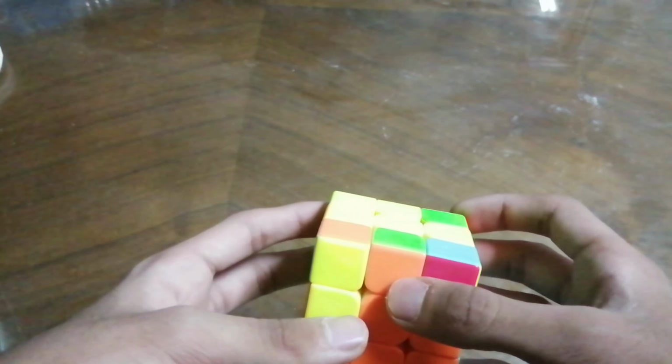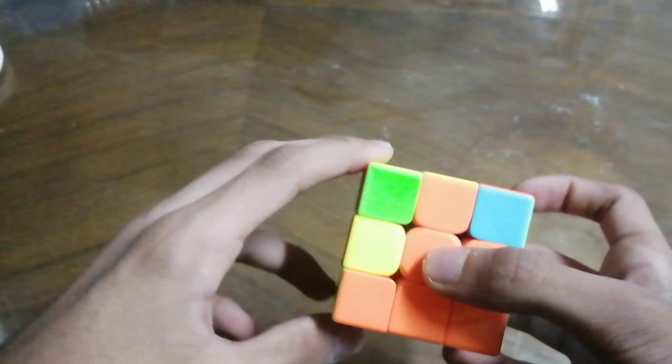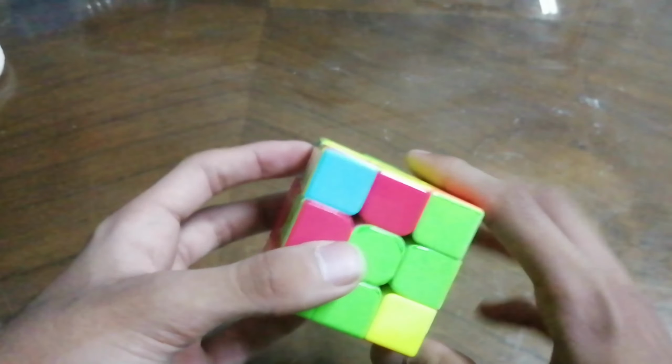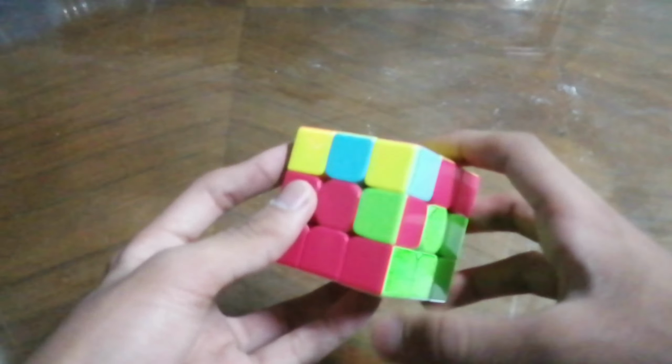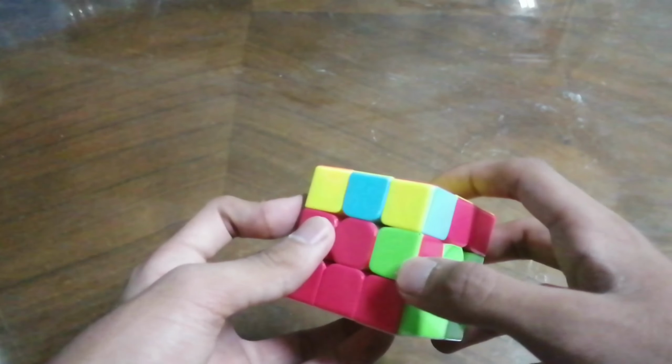Alright, and now you have an edge with orange and green, and the green is on the left, so you bring the edge to the right and do the left algorithm, go to the green side and do the right algorithm. Alright, here's a case you might have where the edge is in its spot but it's flipped.